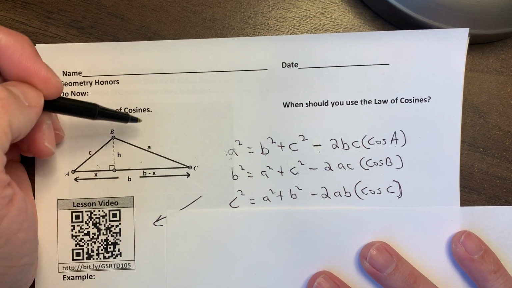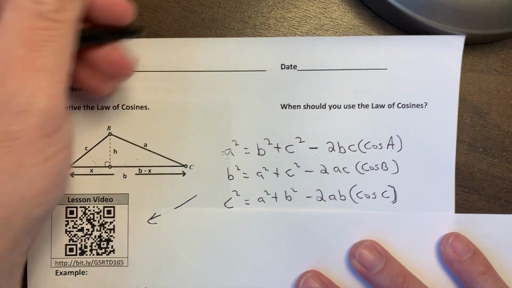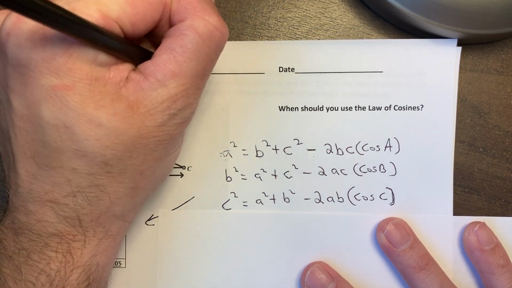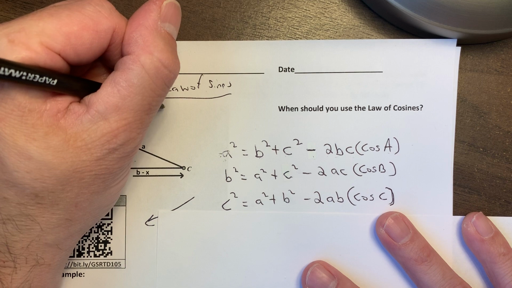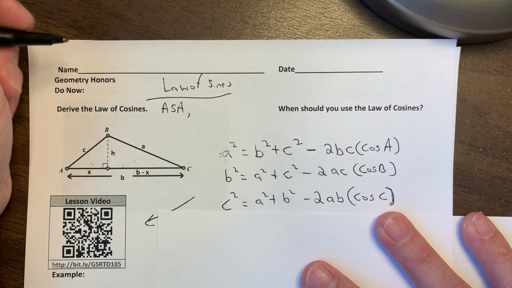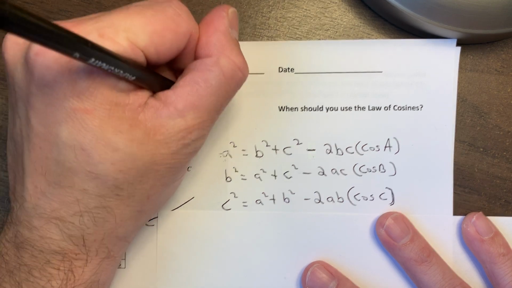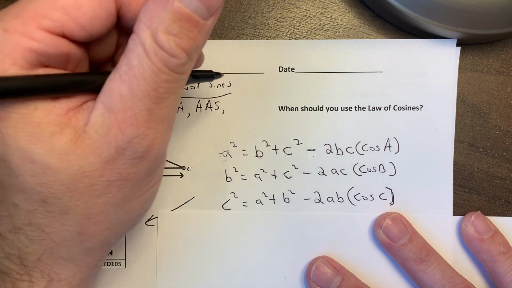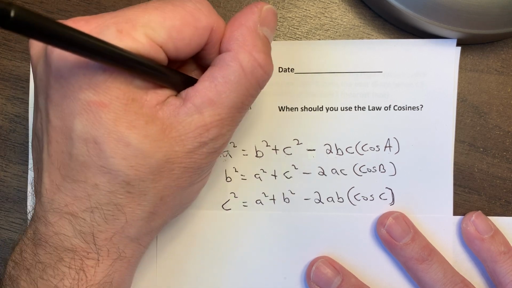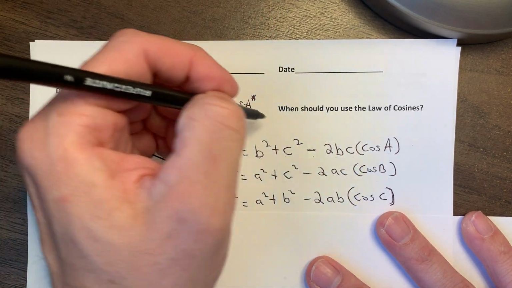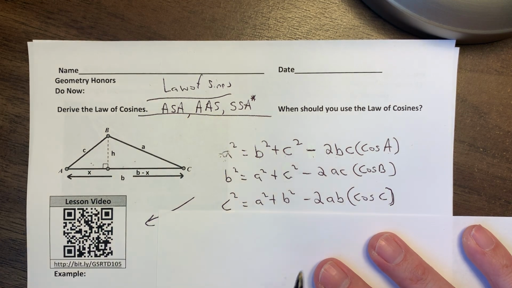Now, I'm going to write something on the top of the paper that I didn't really mention before. When you use the law of sines, you're basically using a side, angle, angle relationship, or a side, side, angle relationship. Wait, I was going to use ASS. I don't want to use that. I'm going to do side, side, angle. This one does not work. Remember that. But you're using the law of sines whenever you have these pieces given to you and you want to find the third piece.